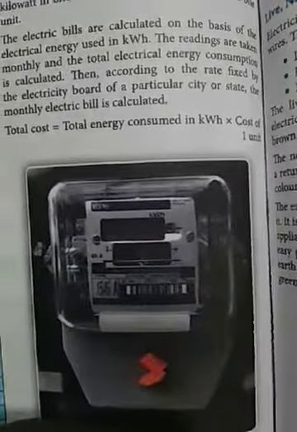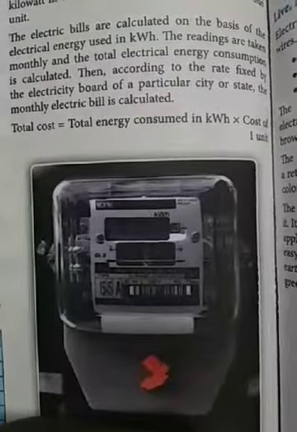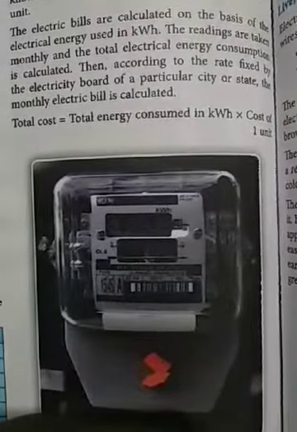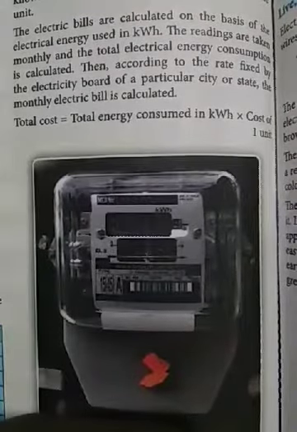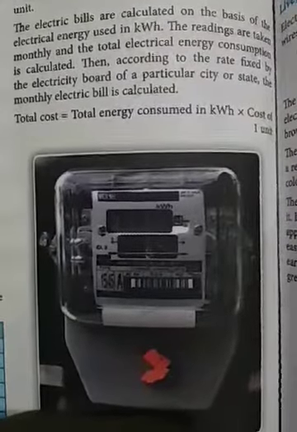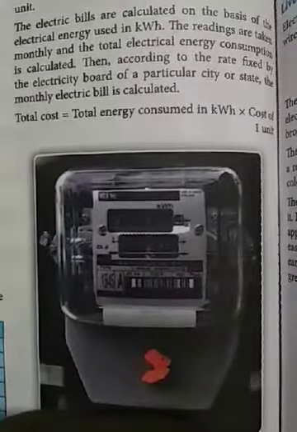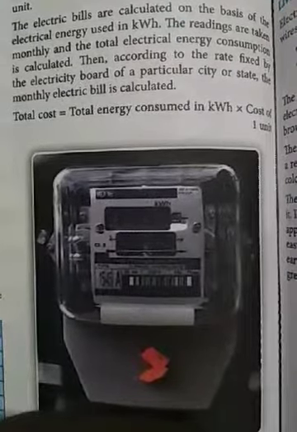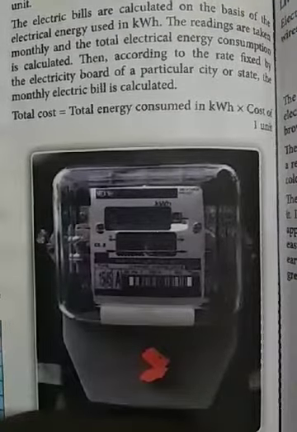First, we discuss the different household appliances of electricity, such as electric bulb, fan, TV, AC, which work on electricity or electrical energy. Different electrical appliances transform electrical energy into different forms of energy.